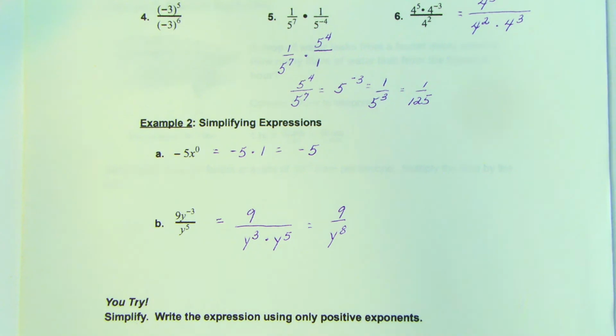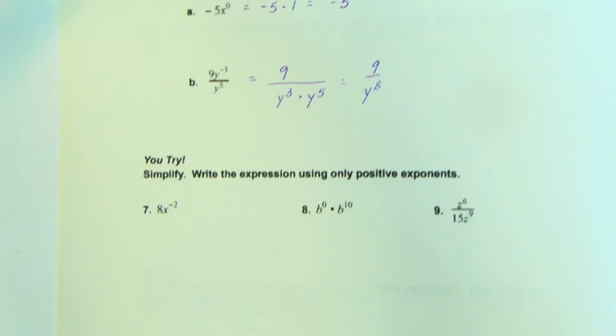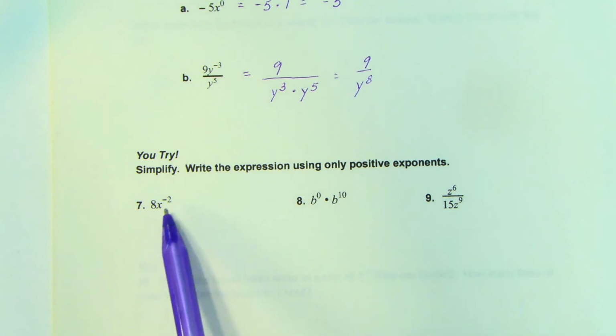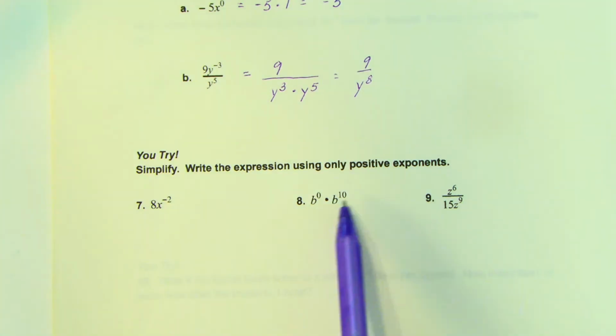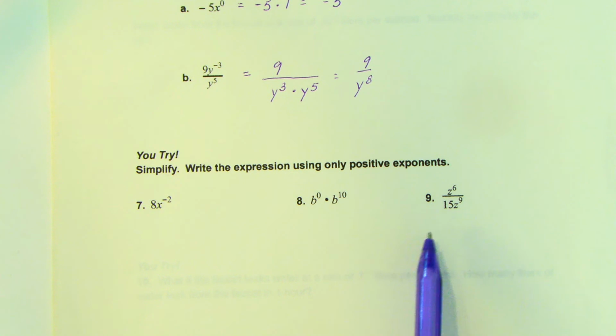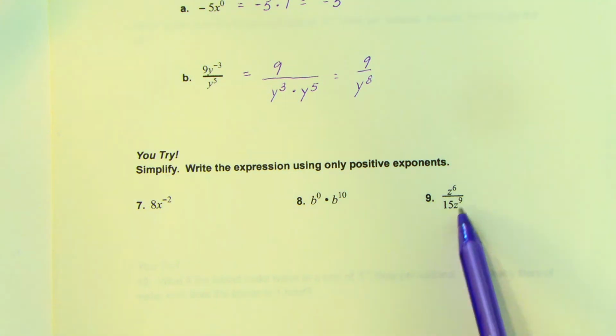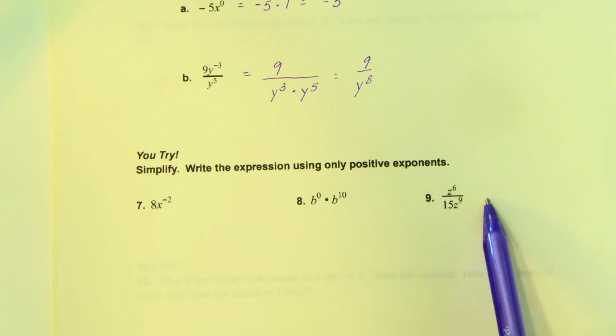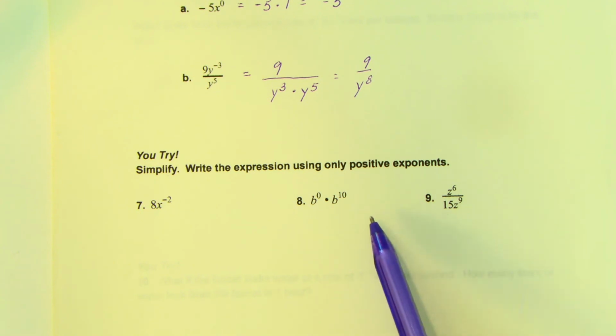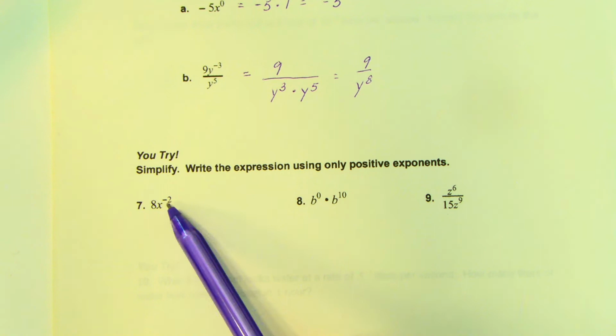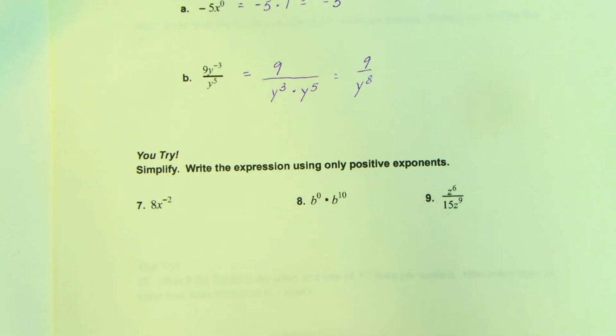Right. Let's look at these. This should be fine. This should be fine. This should be fine. Remember that you are not raising the 15 to the 9th power, and you are not raising the 8 to the negative 2 power. The exponent is only attached to the variable.